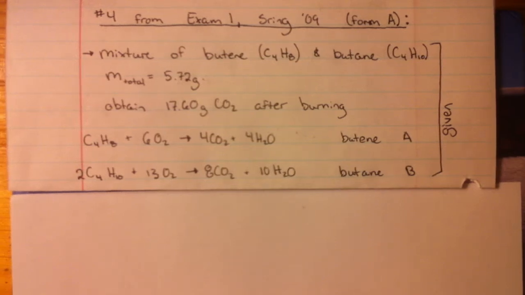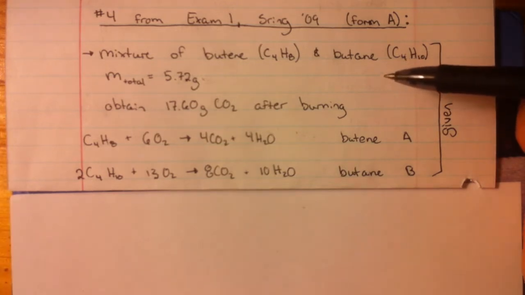Hi, I'm going to show you how to do an old exam problem. This problem came up during our past tutoring session. It was from exam 1 of spring 2009. It has to do with a mixture of butene and butane.